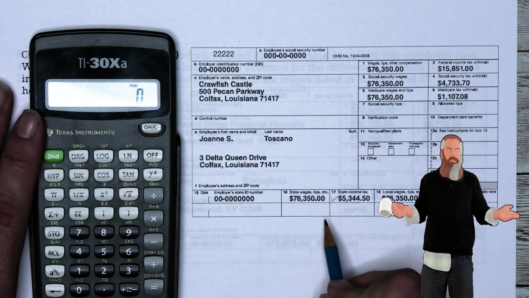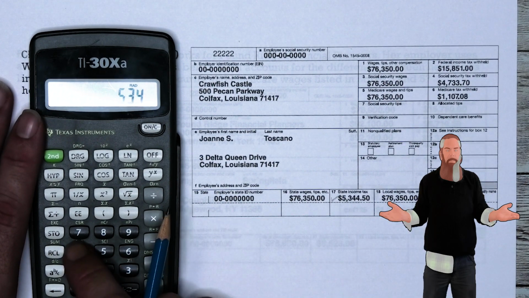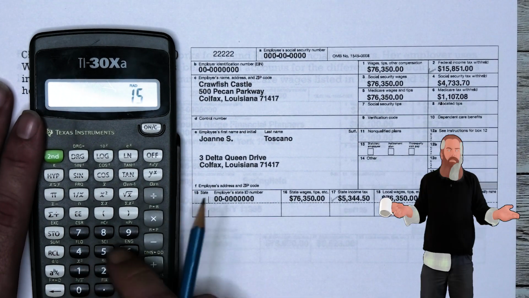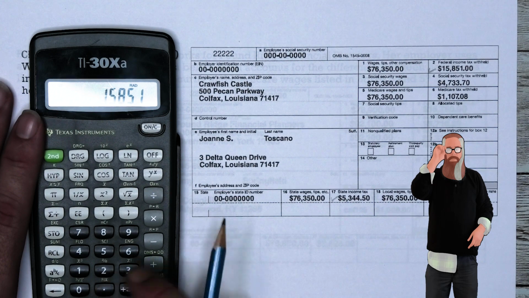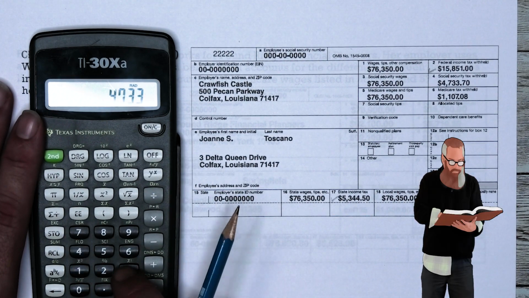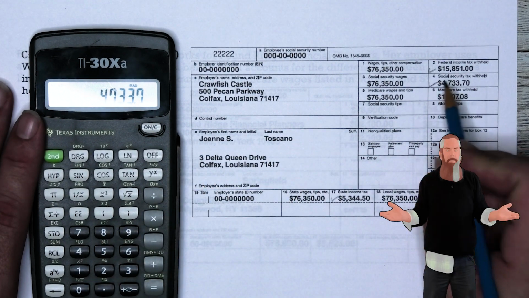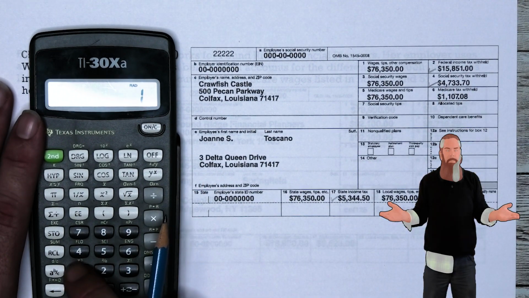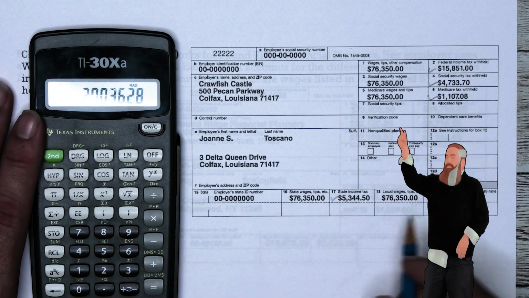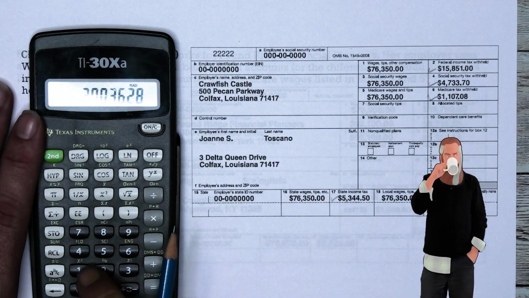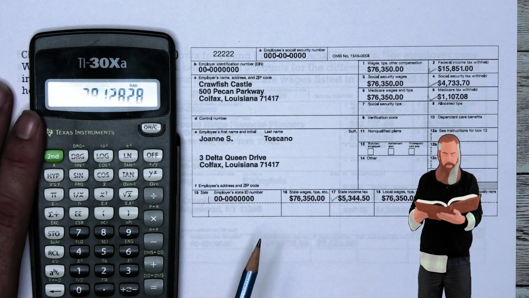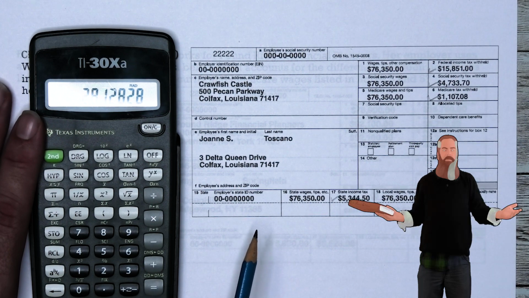Well, to state income tax, she paid $5,344.50. She also paid $15,851 to federal tax, and she paid $4,733.70 to Social Security, along with $1,107.08 to Medicare. Let's not forget that she also had to pay $1,092 to her local income tax.